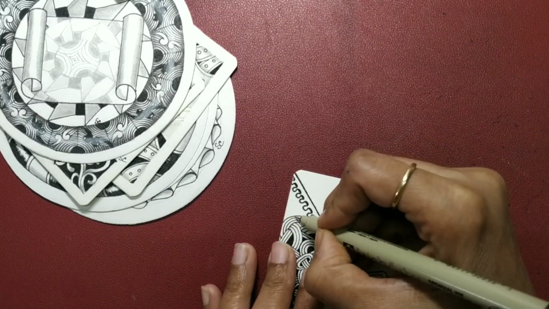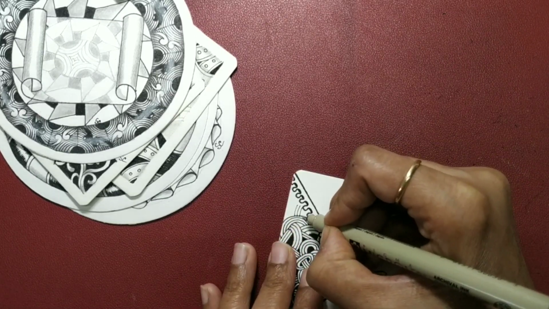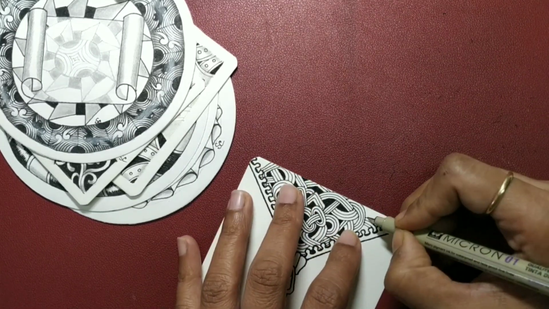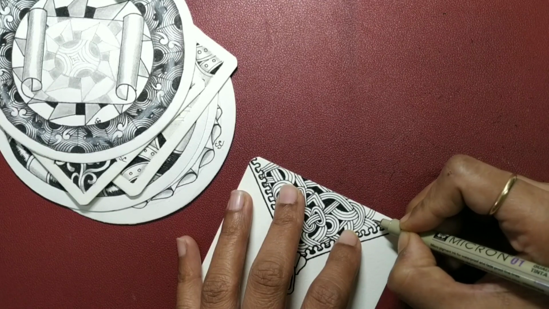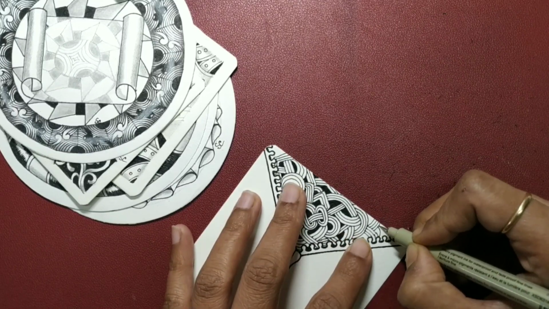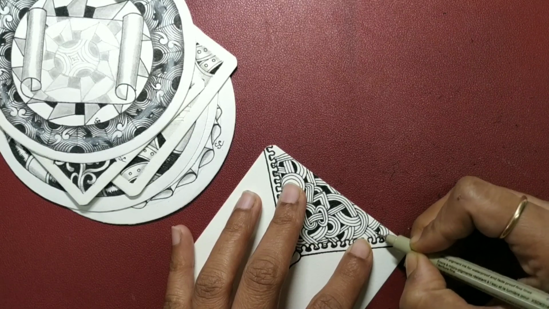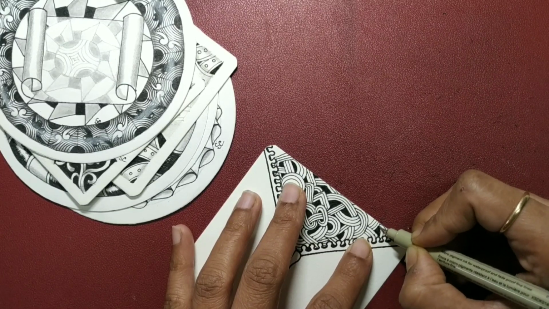Yeah, so not thinking much where, how, just going with the flow, enjoying the process. Take your time and do that exercise.